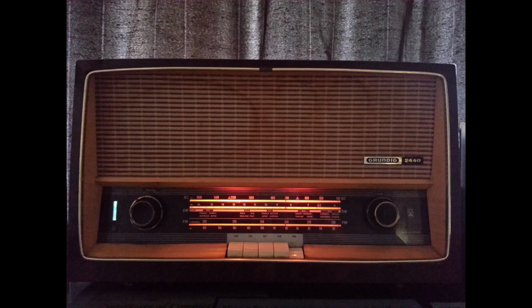Durable and reliable. Disadvantages: not as sensitive or efficient as modern radios. Can be expensive to purchase and maintain. They generate a fair bit of heat.